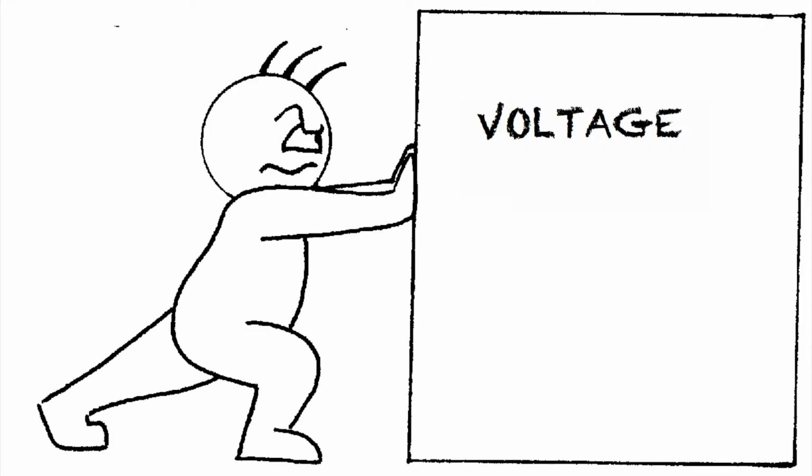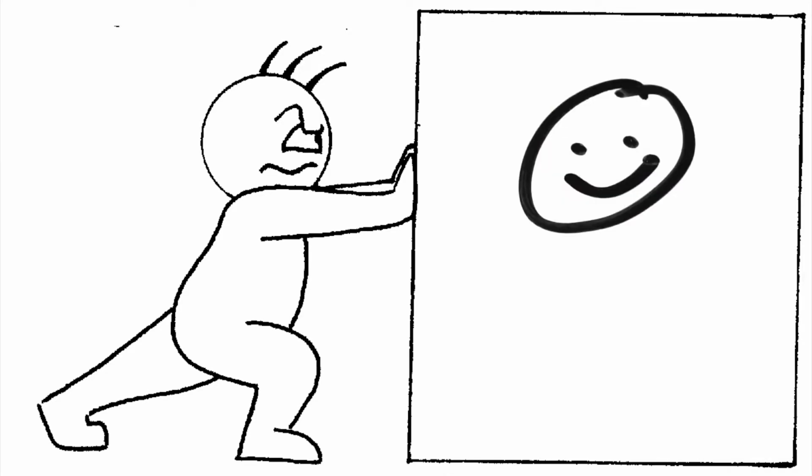Harry carries a charge of about 1.6 by 10 to the negative 19 coulombs, meaning you need 6.25 billion of him to make up 1 coulomb of charge. However, Harry can't flow around a circuit on his own. He requires a push. This is where voltage comes in. Voltage is like Harry's mum, Deborah. She pushes Harry around the circuit and makes sure he's actually doing something.